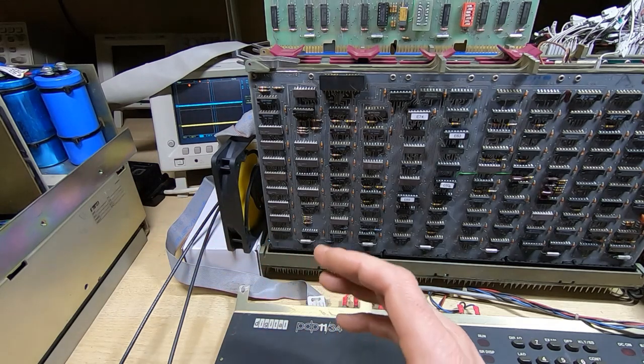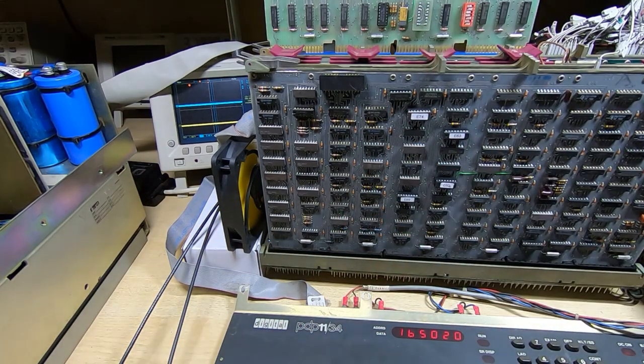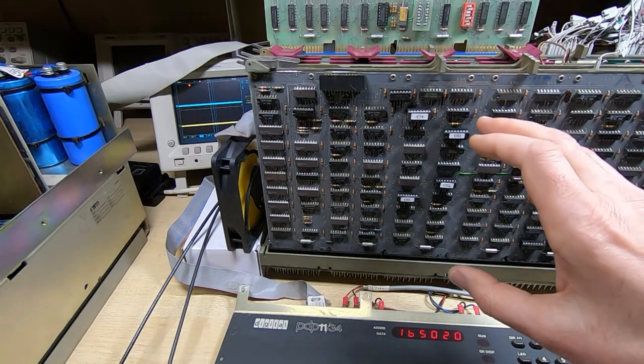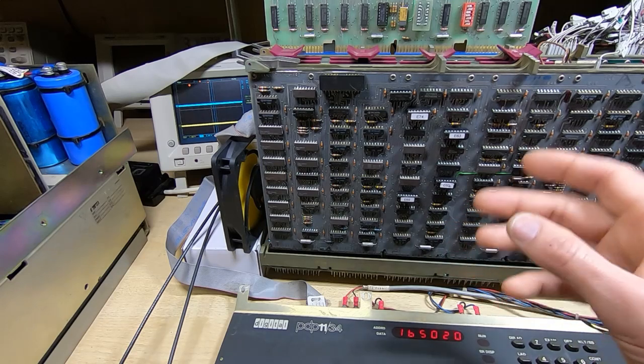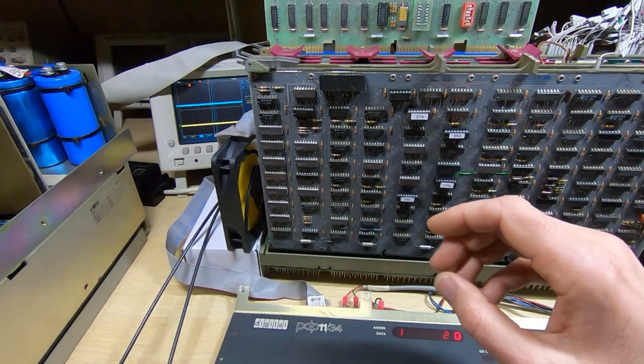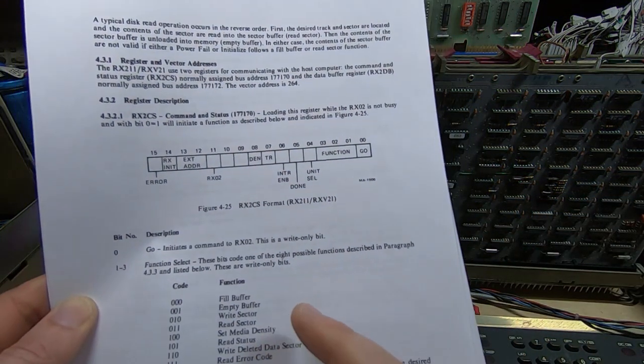So there's obviously something wrong, probably with the drive CPU controller card, but I need to try and narrow this down and make sure it's not a simple fault with the RX211 or something else. So what I do in this instance, because I can't run any detailed software because it hangs the machine, is drive the floppy disk drive manually.